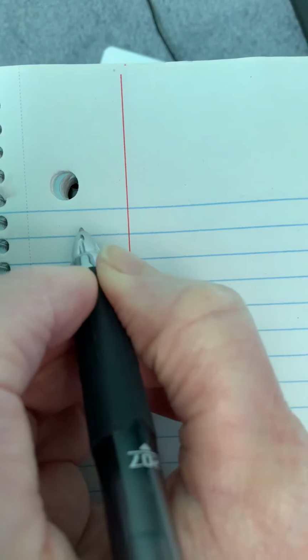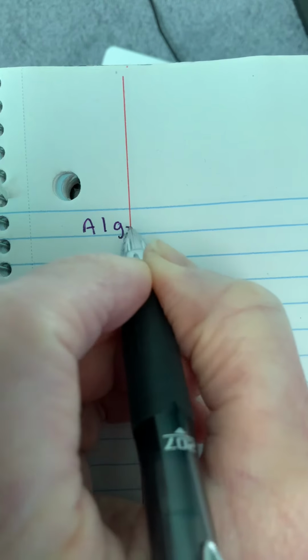I'm going to start out by reviewing a little bit of what we've talked about in terms of graphing. Now, our graphing situation is based on 2 or 3 different things. The first thing is algebra. So let's talk about the algebra part.